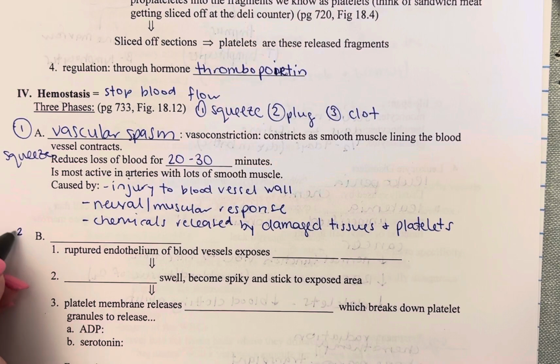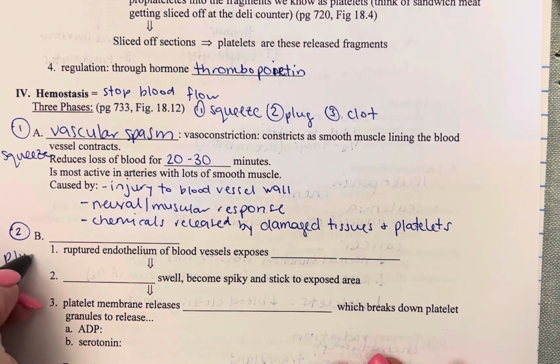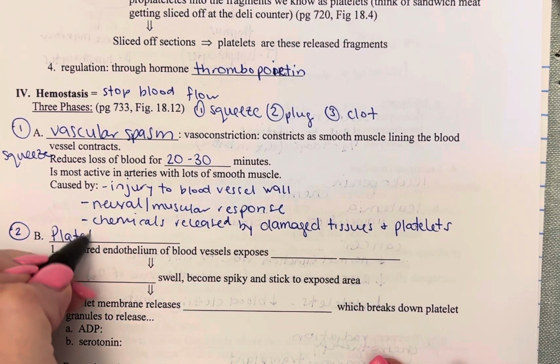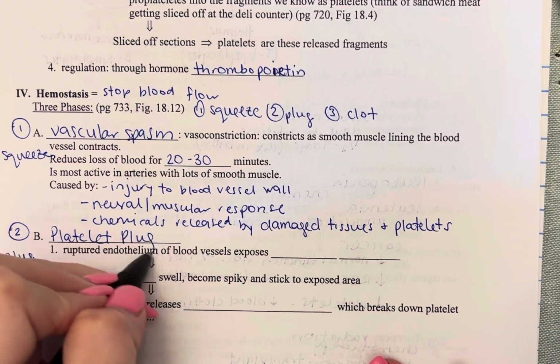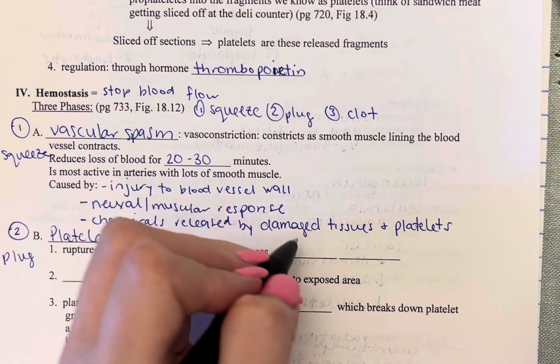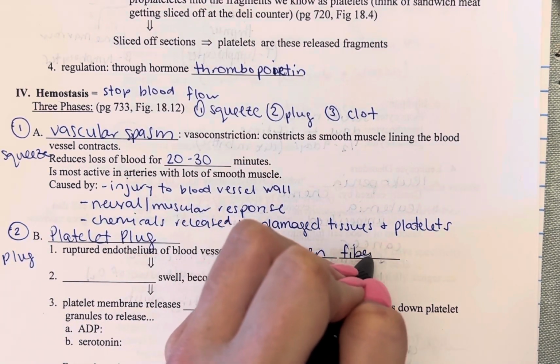The second phase is plug. And this is actually called a platelet plug. So when the blood vessel wall breaks, it exposes collagen fibers.